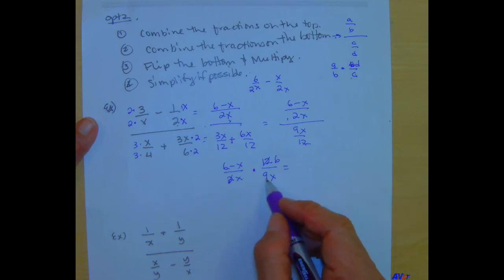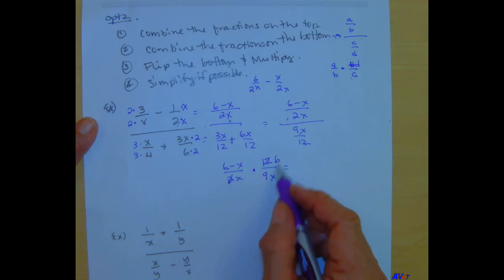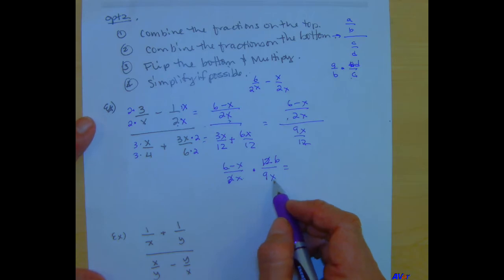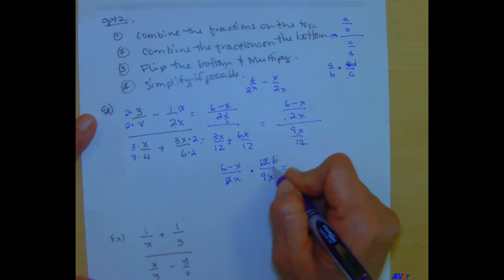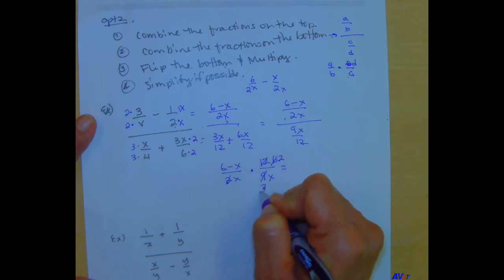But I can do the 9 and the 6. I can get rid of a 3 out of these guys because they're all multiplying. They don't have a plus or a minus attached to them. So the 3 into the 6 leaves behind a 2 and leaves behind a 3.